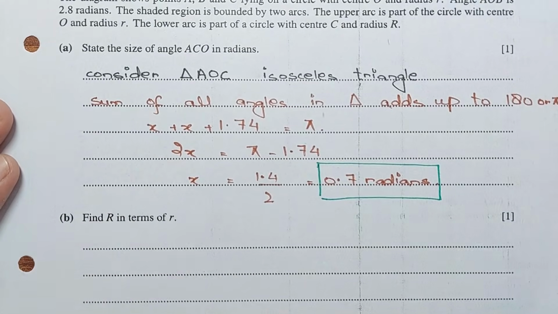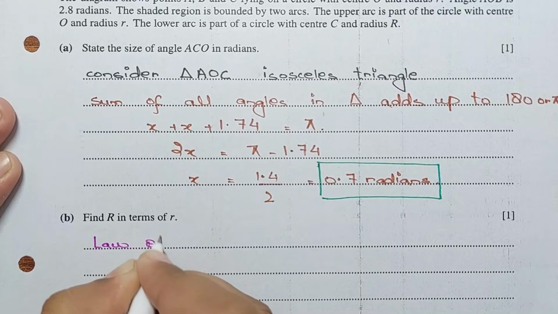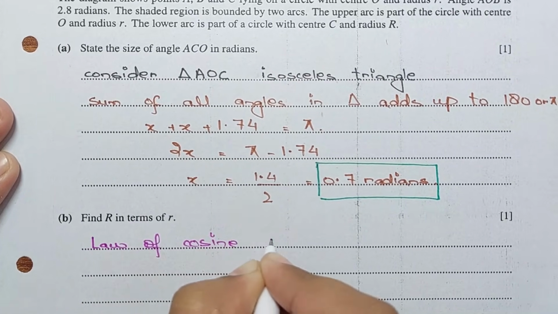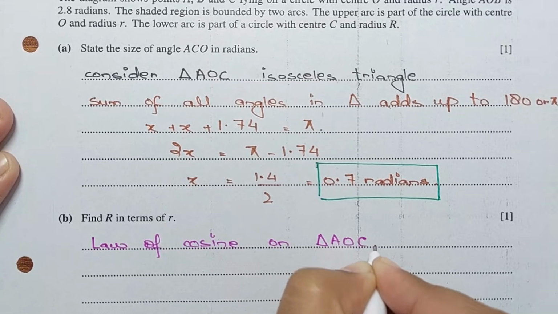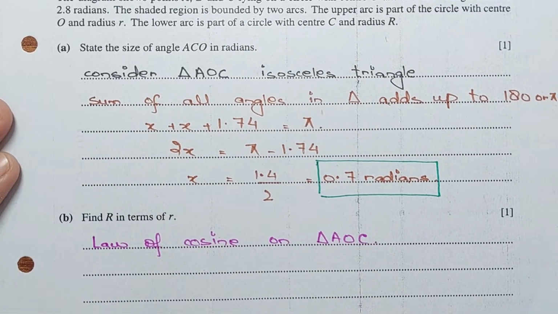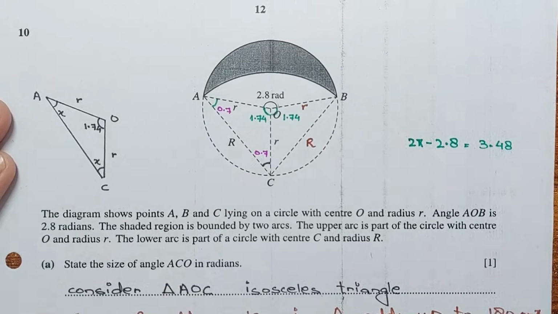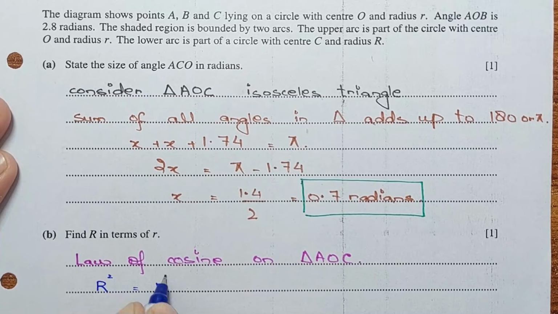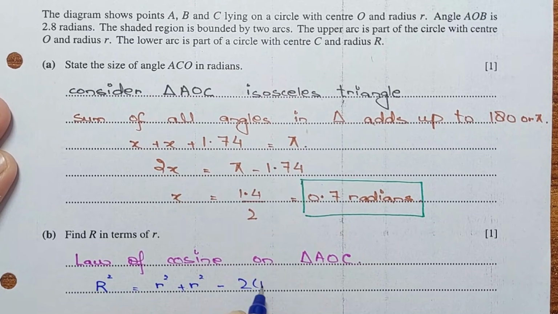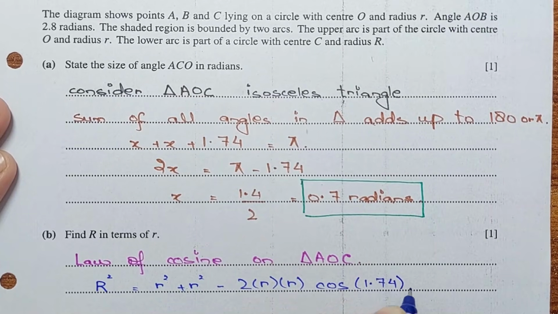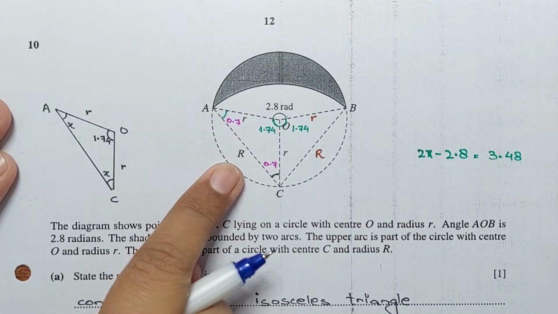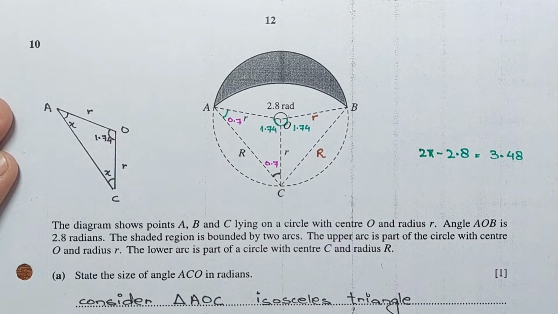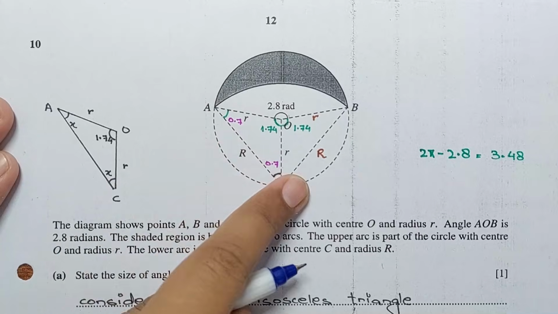So if I apply the law of cosine on triangle A, O, and C, then according to the law of cosine, we have R square equals the square of the other two sides, small r square plus small r square, minus 2 times small r times small r times cos of the angle, which is 1.74. The law of cosine says R square equals the square of this side, plus the square of this side, minus 2 times the product of these two sides, multiplied by the cos of the angle opposite this side.